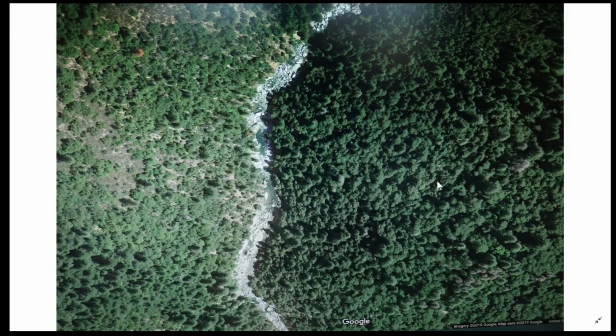The first thing we're going to jump into is Google Maps. I'm pretty sure everybody knows how to get onto Google Maps, and when you use the satellite imagery, it's real good for giving you an overall view. Here's an example of a Google map. The great thing about it is that it gives you the overall view of the river.